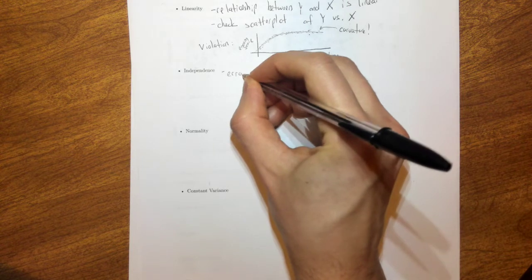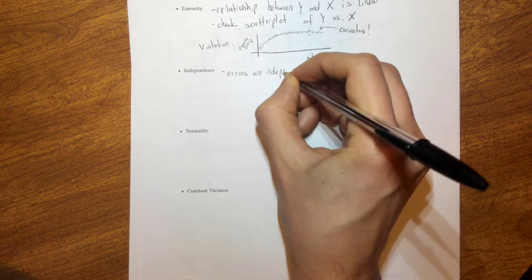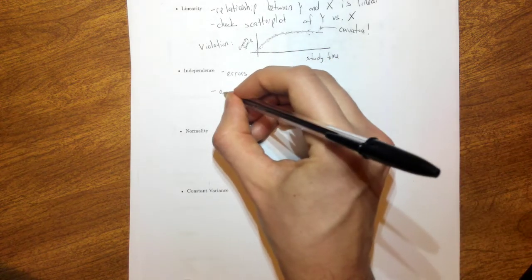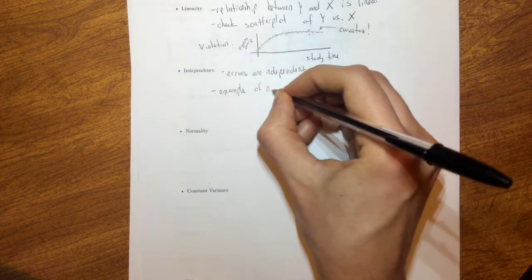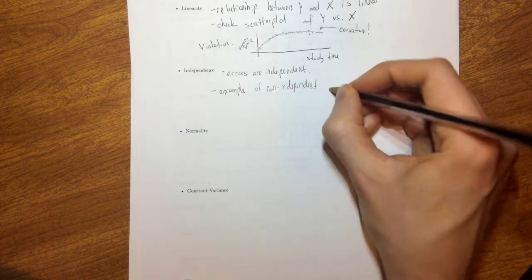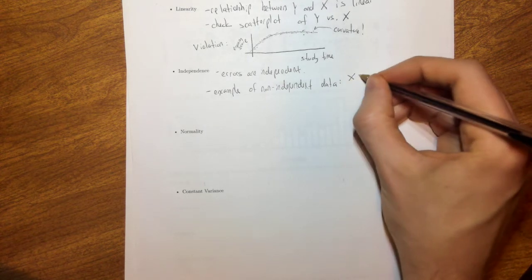Independence: we're assuming that the errors in our regression equation are independent. Again, it's easiest to think about this in terms of examples. So let's write down an example of non-independent data. The one that I could think of is weather data.